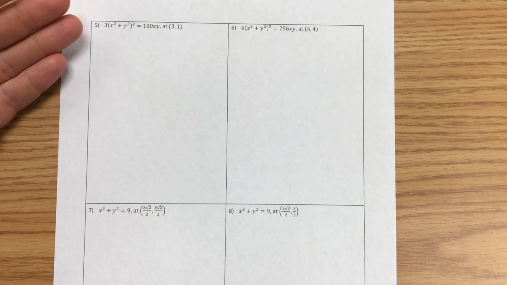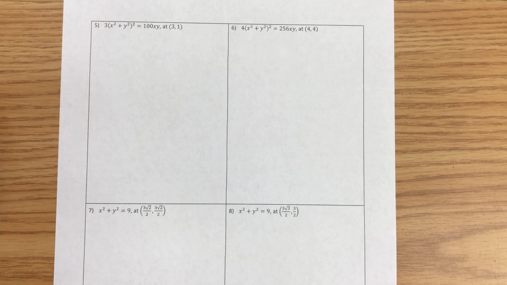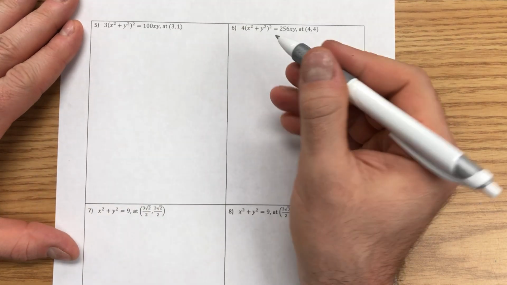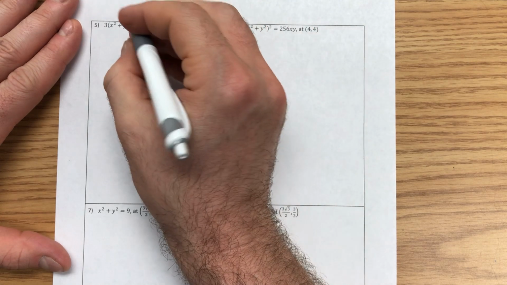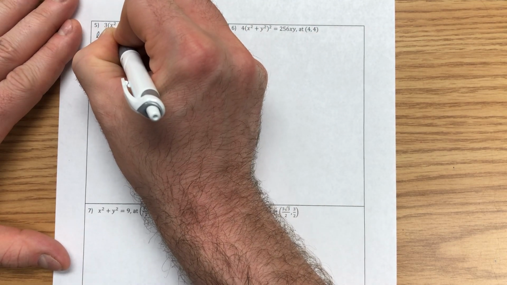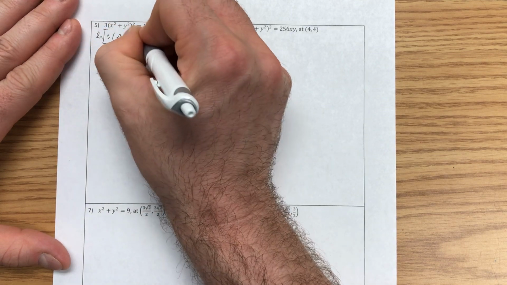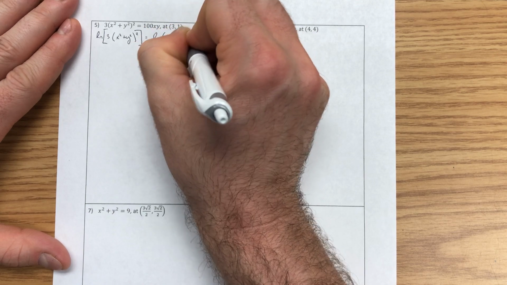Now, this looks like it would be a fun little chain rule to follow, but what we've also covered previously is we can simplify this using logs. So let's go ahead and take the logarithm of both sides and see if we can't simplify this a little further, so we don't need to do so many of these subroutines. So I'm going to say the natural log of 3x squared plus y squared, squared, equals the natural log of 100xy.